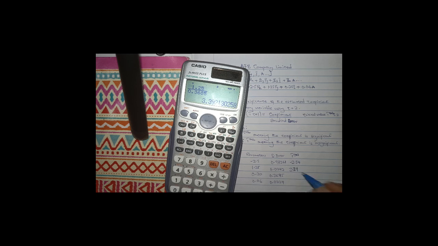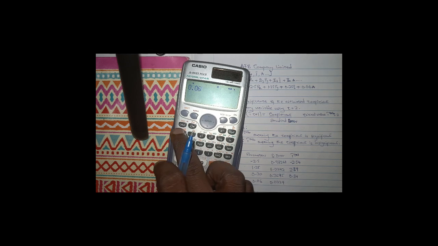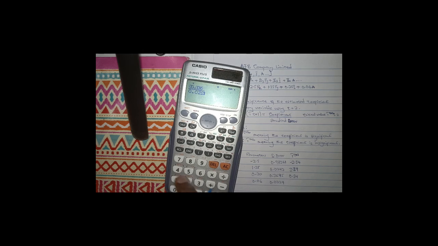Then the next one is 0.20 divided by 0.3685. So that gives us 0.54. Then the last one, 0.06 divided by 0.0224, at 2 decimal places gives us 2.68.